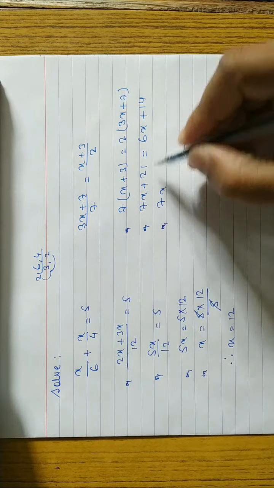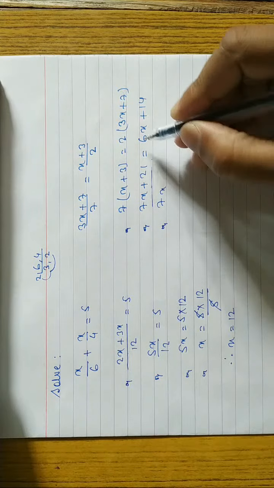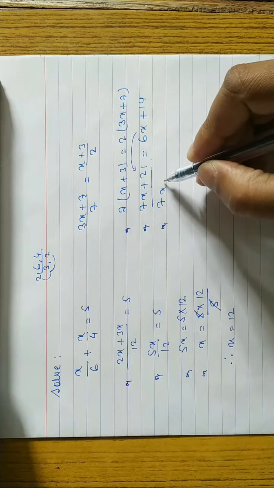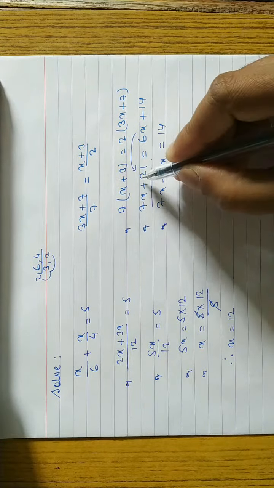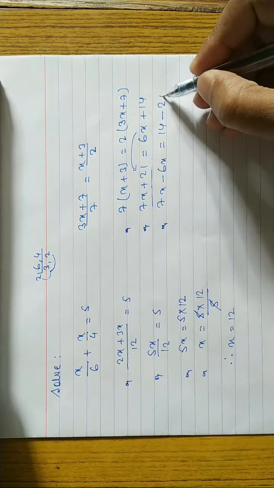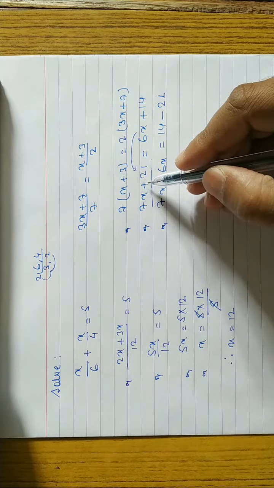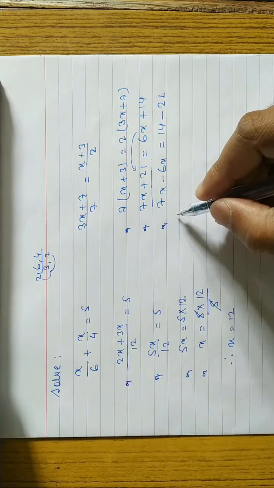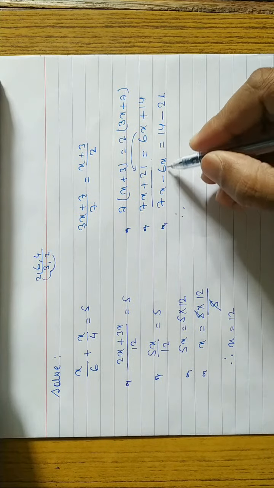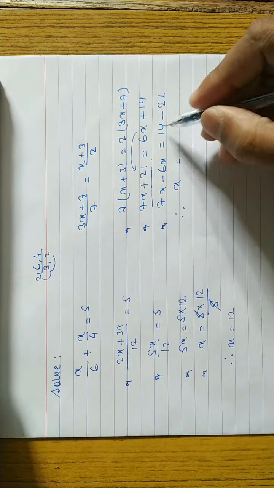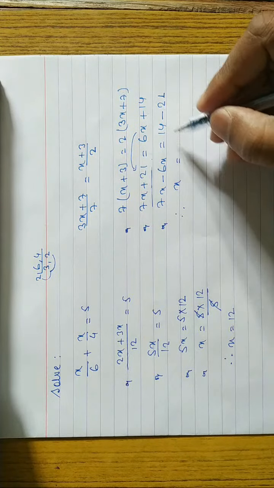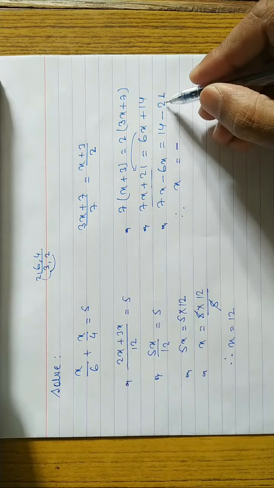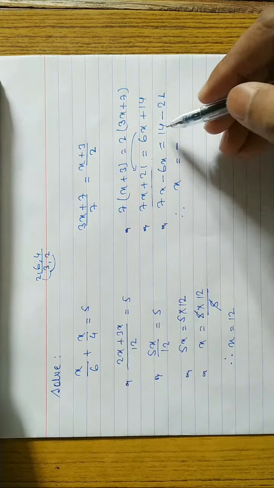So 7x, you can see these two are unlike terms, so we have to arrange. 6x we have to take here, so we have to write minus 6x because it is positive, is equal to 14. 21 we have to take at last, so we have to write minus 21 because here is plus 21. After this we have to solve, therefore 7x minus 6x we get x is equal to 14 minus 21. Plus minus, we have to subtract, sign we have to give minus because 21 is greater, and 14 minus 21 is 7.